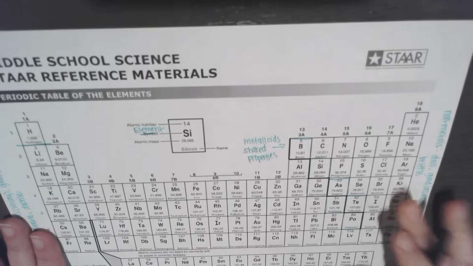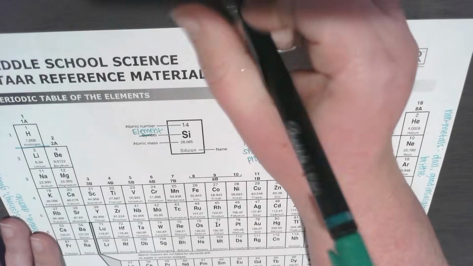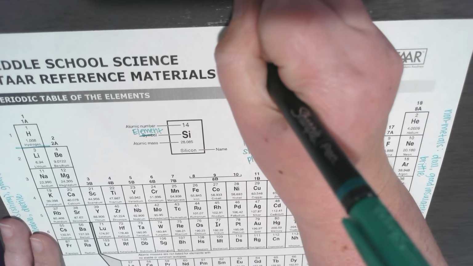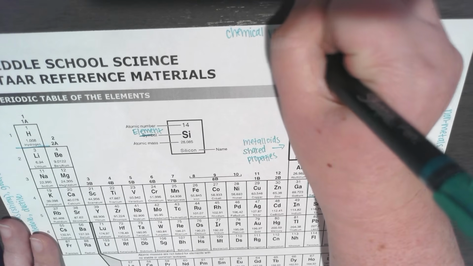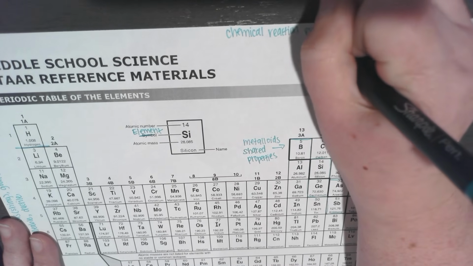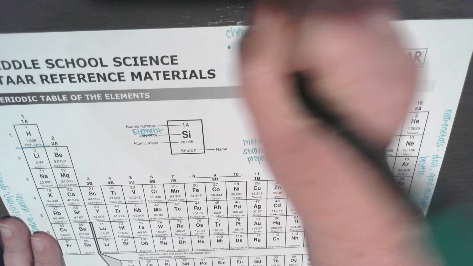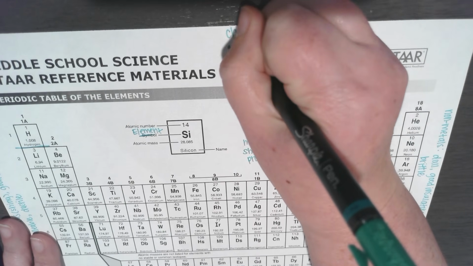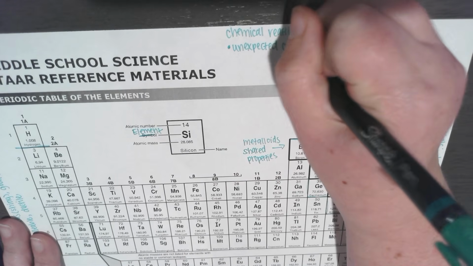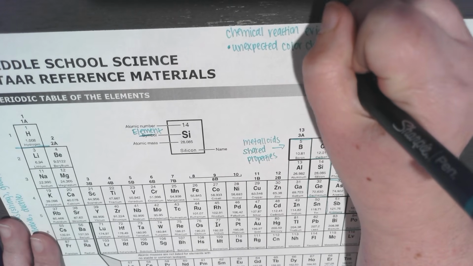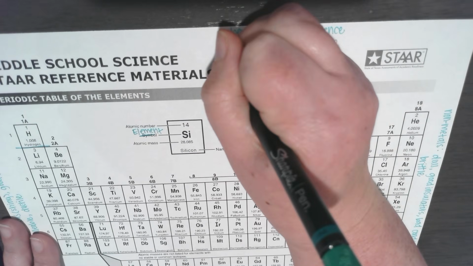Then at the top of my page, right here in this blank space, I'm going to write my evidence of chemical reactions or chemical changes. So I'm going to write chemical reaction evidence. The first piece of evidence is unexpected color change. So that's when you're pouring two clear chemicals together and it turns blue. That's an unexpected color change.